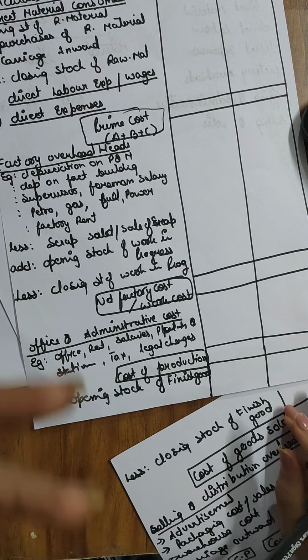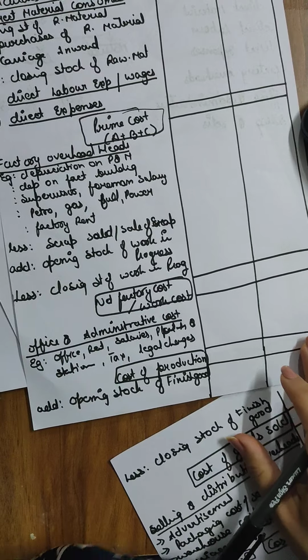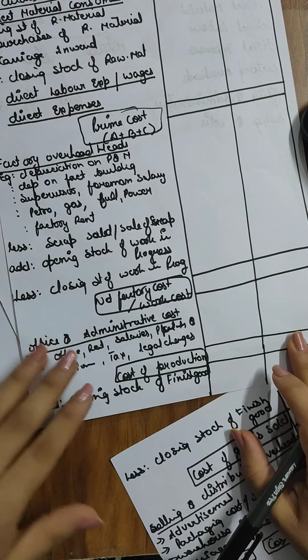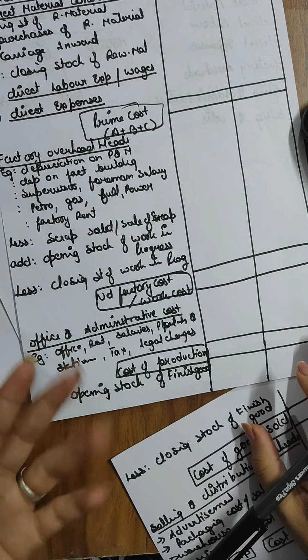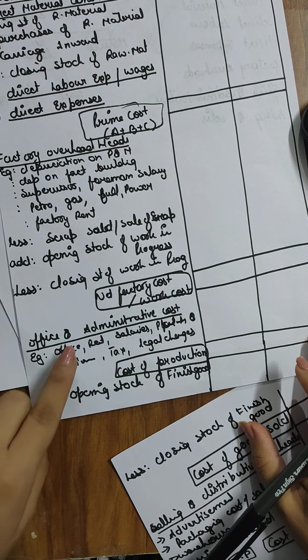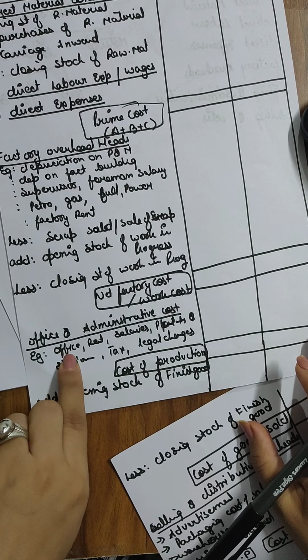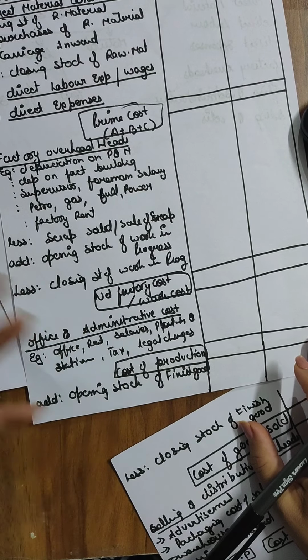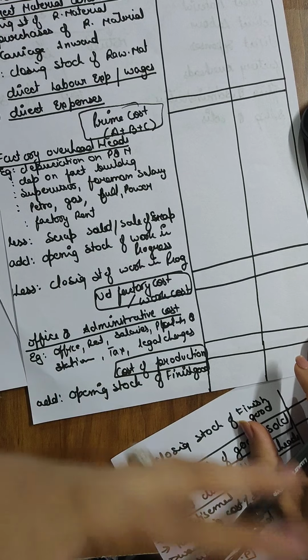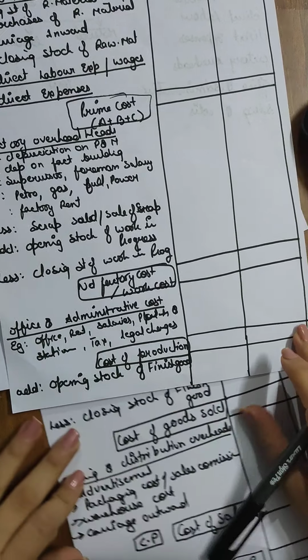If any kind of opening stock or work in progress is given, you add that. If you are given the closing stock or work in progress, you lessen that, so that you can come to know about the work cost or the factory cost. Next, you have to add the office and administrative cost, in which you add any kind of office expenses, rent, salaries, plant and machinery, stationery, tax and legal charges, so that you can come to know about the cost of production.